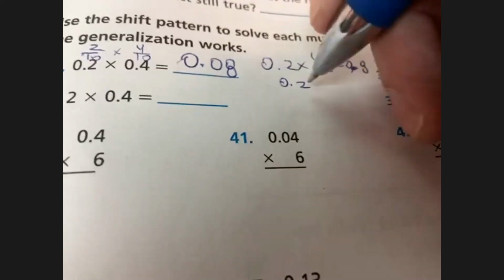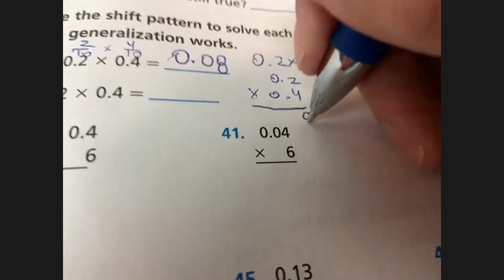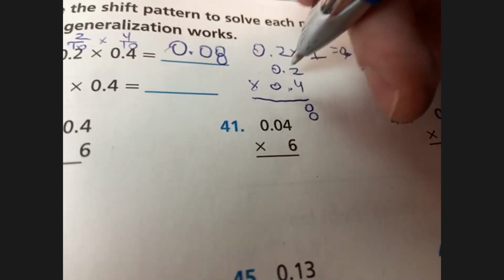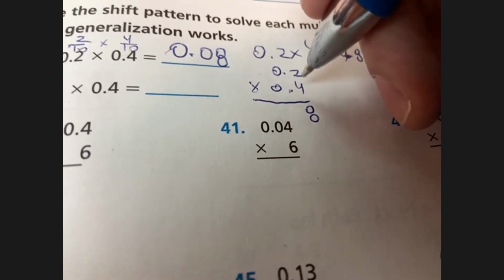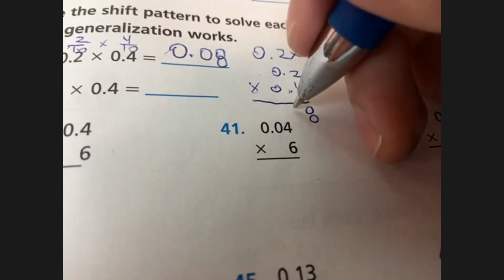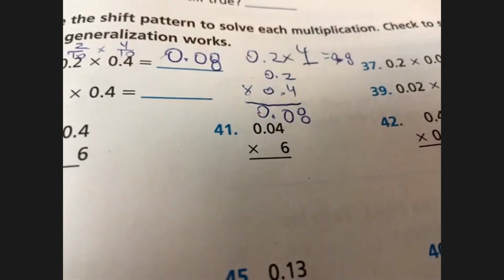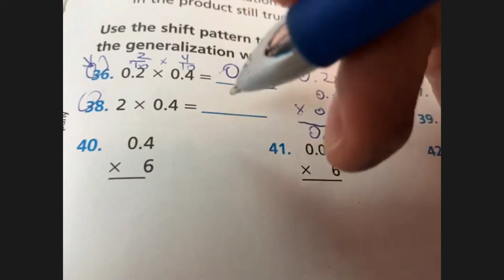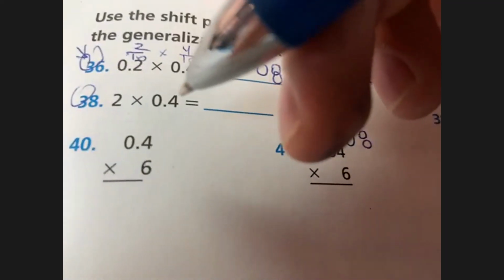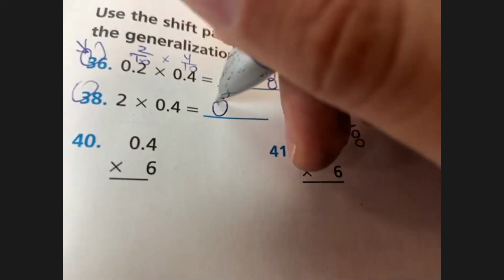Yes, and then think about it here. If you wanted to do 2/10 times 4/10, that's 8. And then how many numbers do we have to the right of the decimal on each one? We have 1 here, and 2 total. Same thing. Oh, look, they did. What's 38 then, now that we know that? 8/10. Yeah, just 8/10.